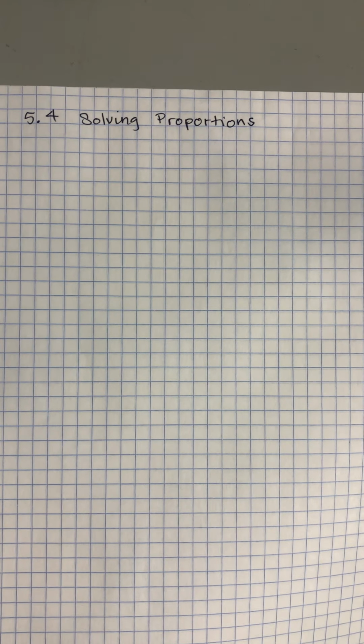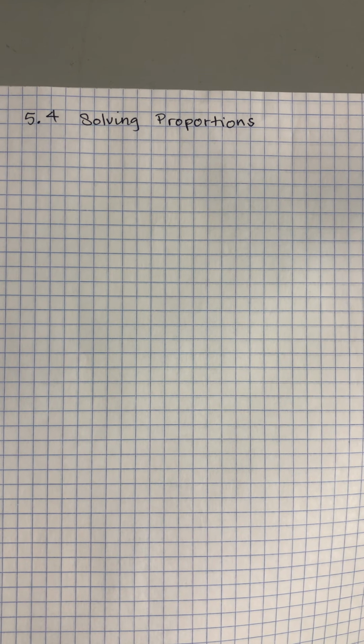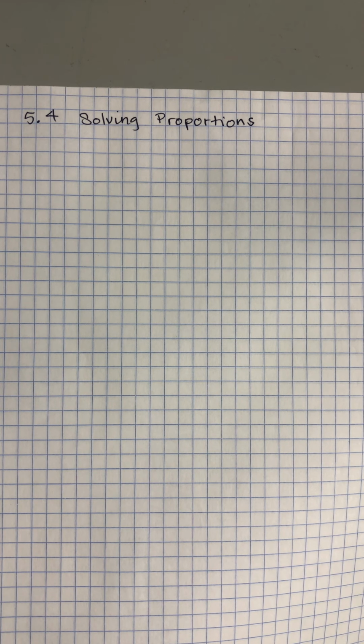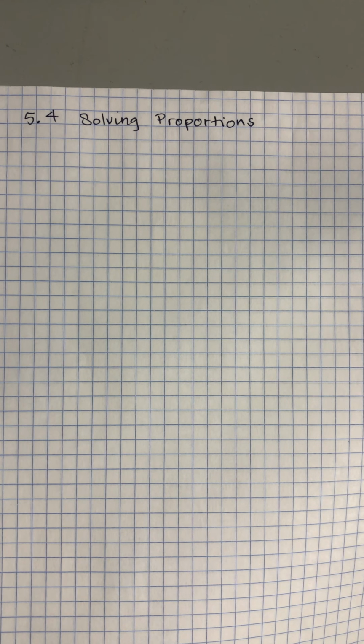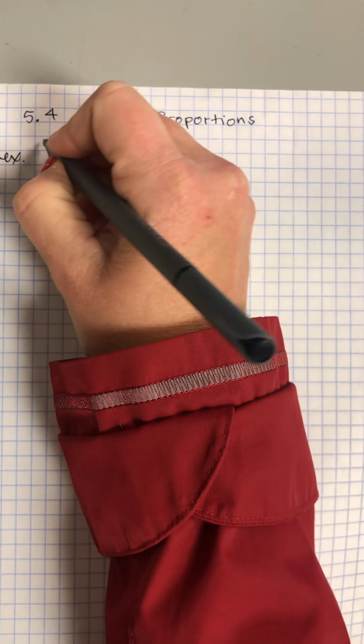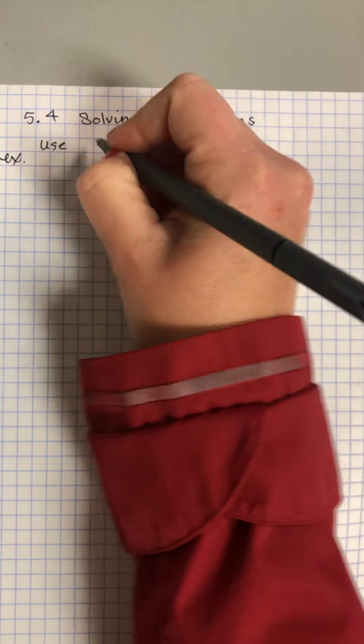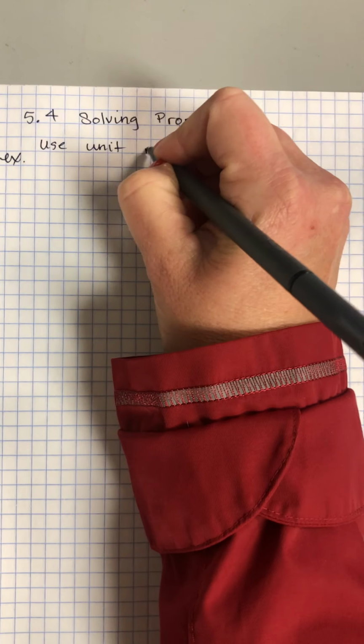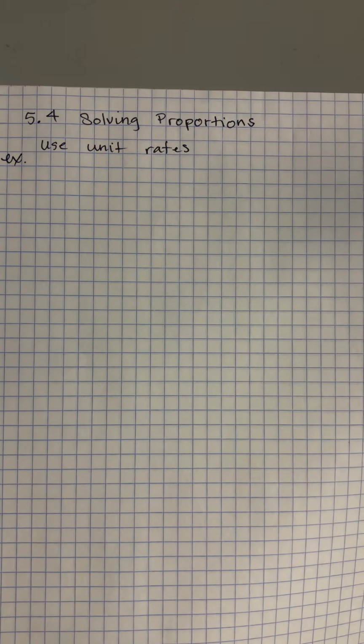Today we're going to be solving proportions, which means they're going to give you a fact, and then they're going to ask you a question based on that fact. Okay, so the first one, we're going to start with examples. And this is when you're going to use unit rates in this first example.